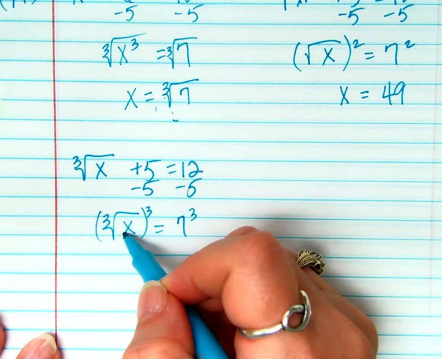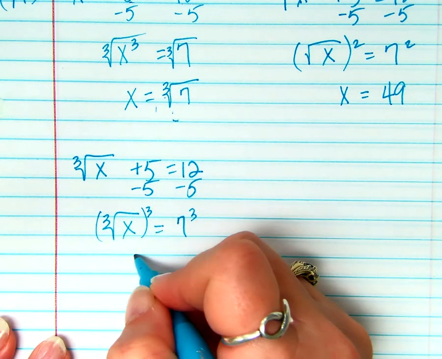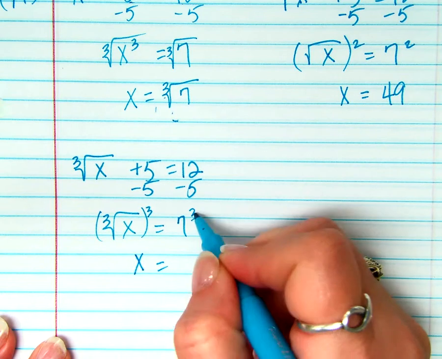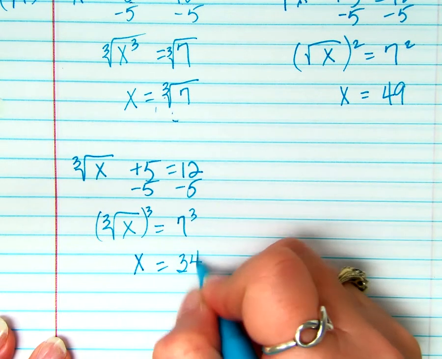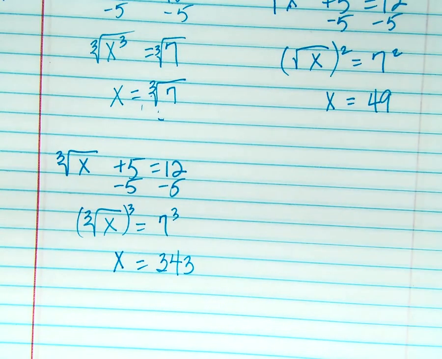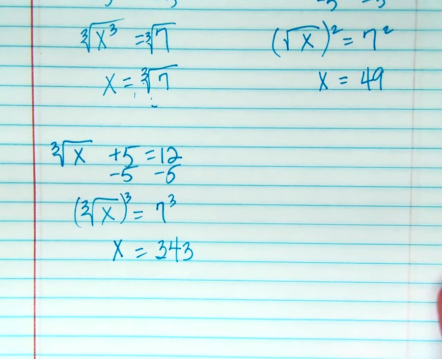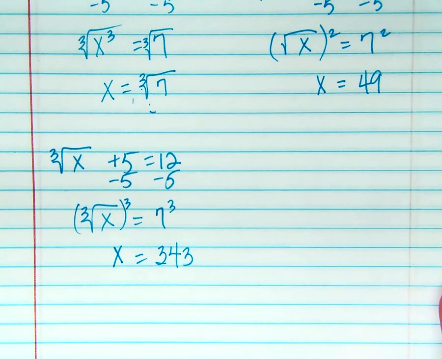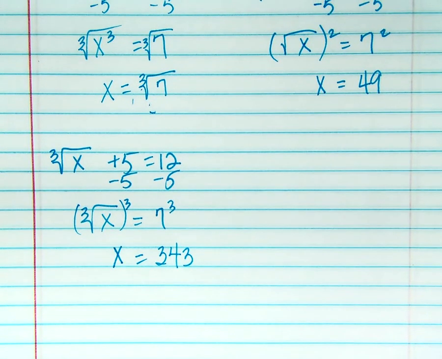So the cube root of x cubed is x, and 7 cubed is 343. Oh, you got it. Well, I did it last period too. So, but thanks for thinking that I could. That was nice. Okay.